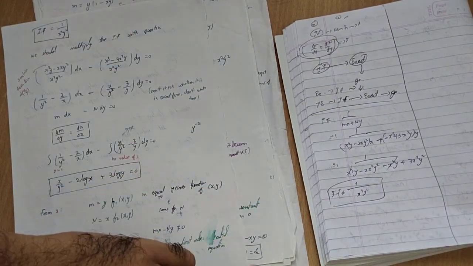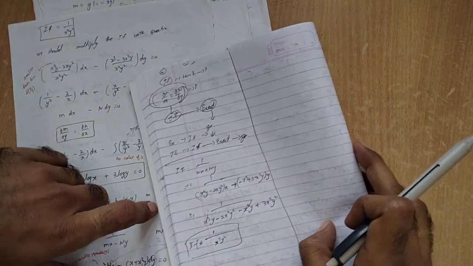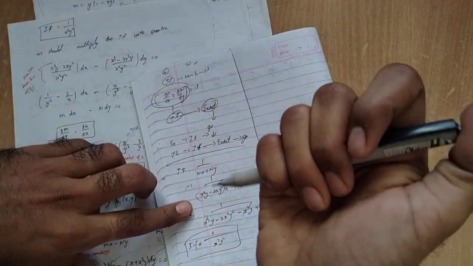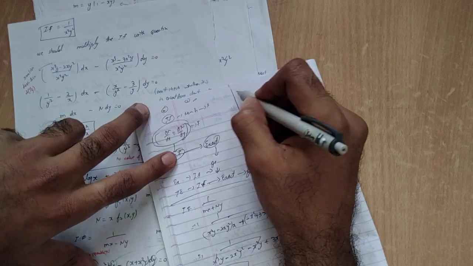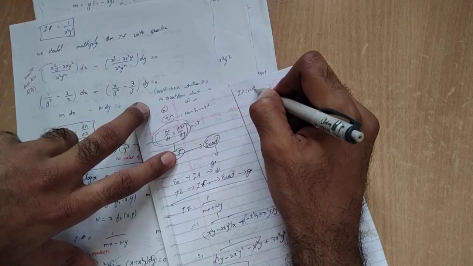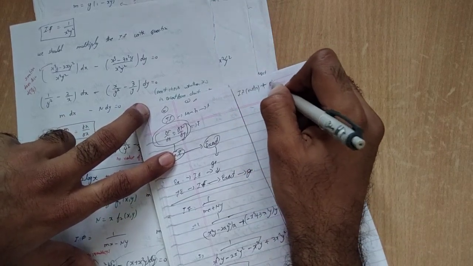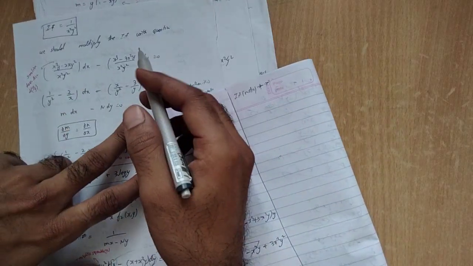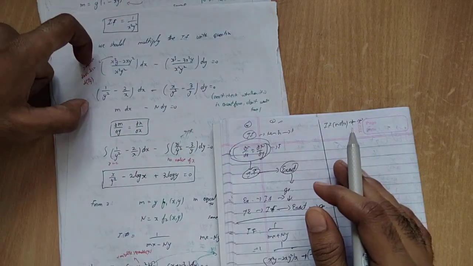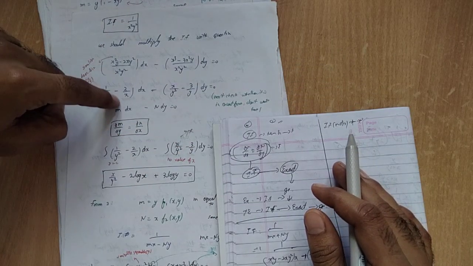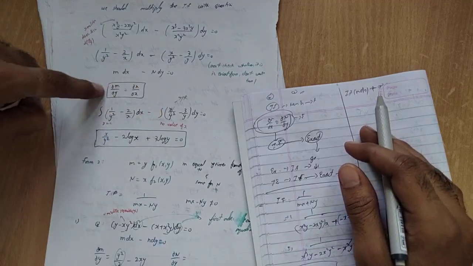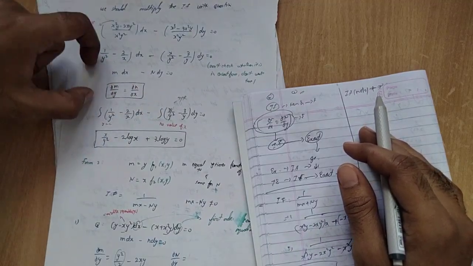Now what we have to do is multiply the integration factor into M dx plus N dy, multiplying the entire equation. After multiplication we cancel and our values will come. You can see it has now been converted into an exact differential equation.